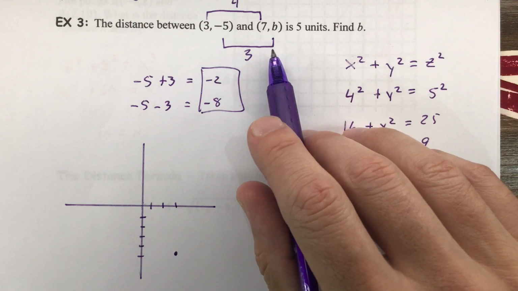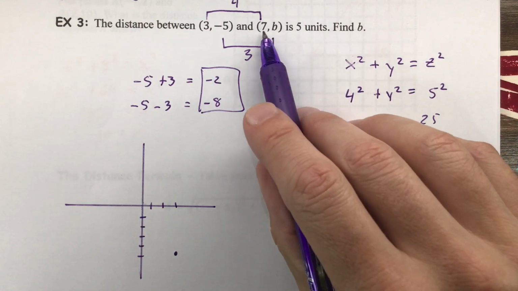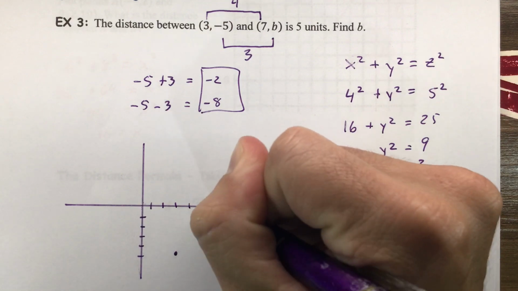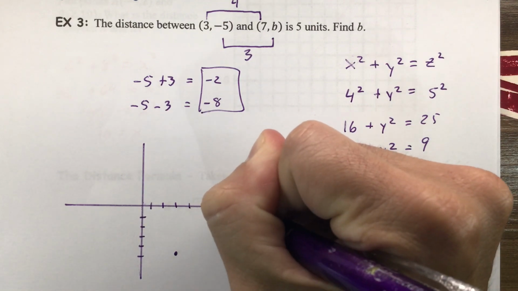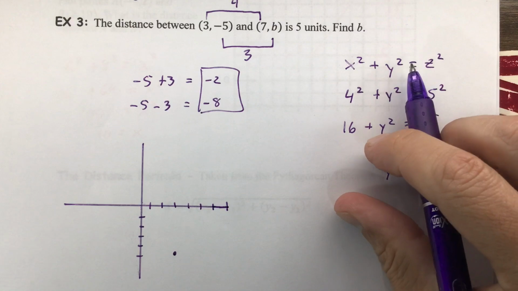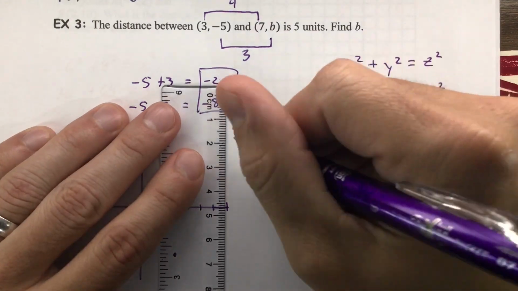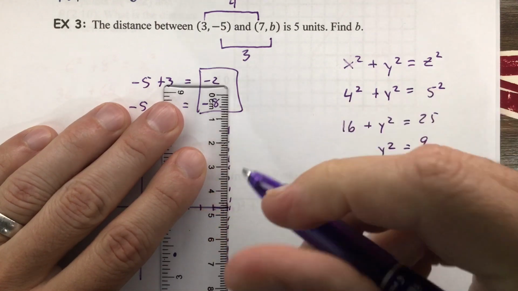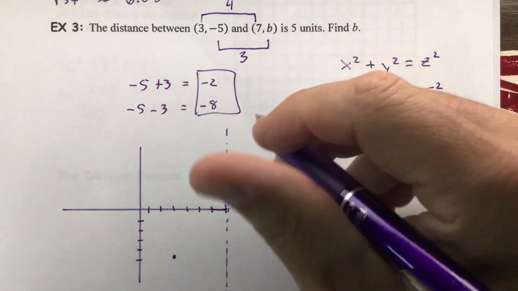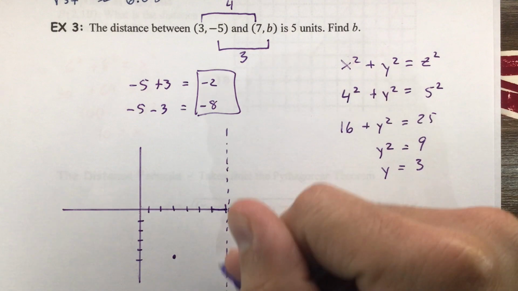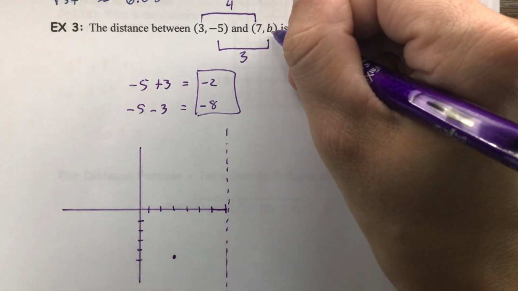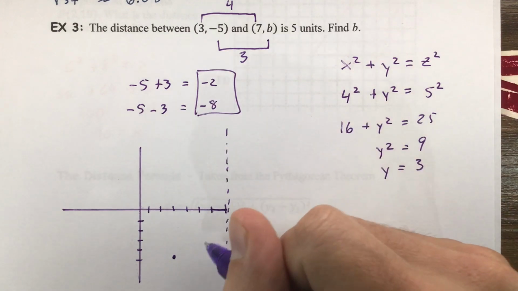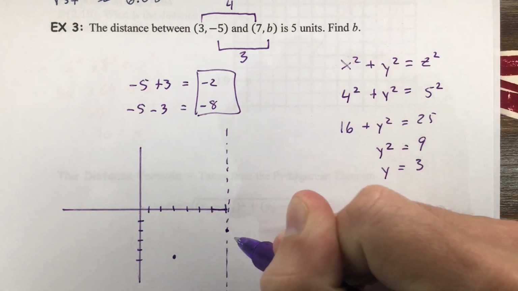The other thing that we do know is that our other coordinate is going to be at 7 something. So that's 3, 4, 5, 6, and 7. Has to be at 7. Okay, and then what I'm going to do is I'm going to draw a little dotted line here. Okay, and the height on that dotted line is B. So one of our answers tells us that it's going to be at -2, which is here.